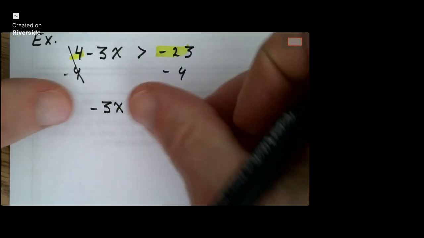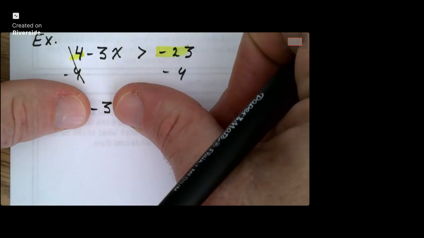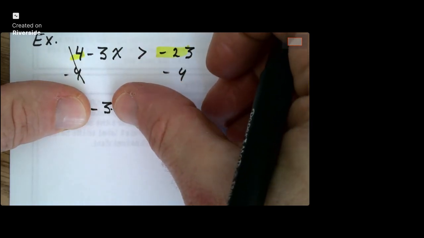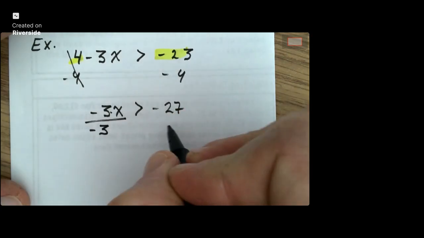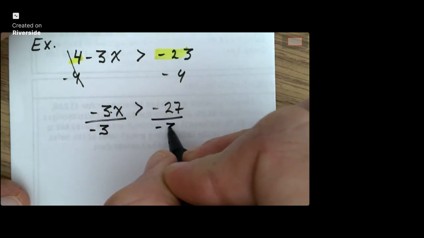My next step is to get that x by itself, right? So I have to undo that multiplying. Right, there's a multiply right there. We have to undo that multiplying by 3 to get x by itself. So that's my inverse operation. I'm going to divide that side by negative 3. And I got to divide that side by negative 3.